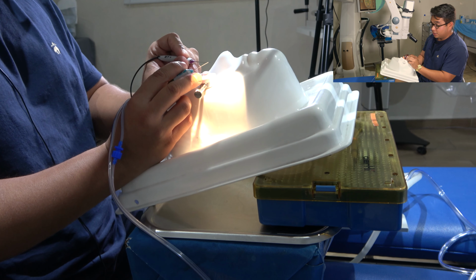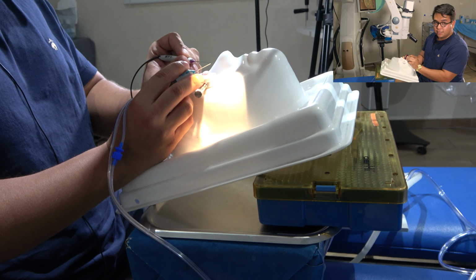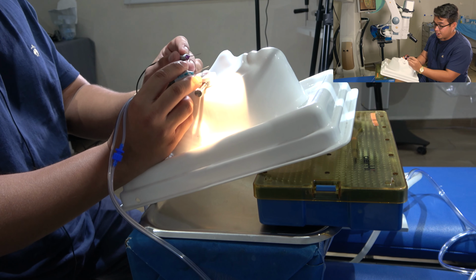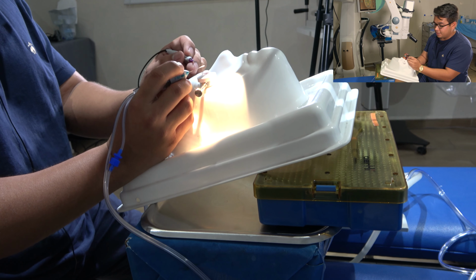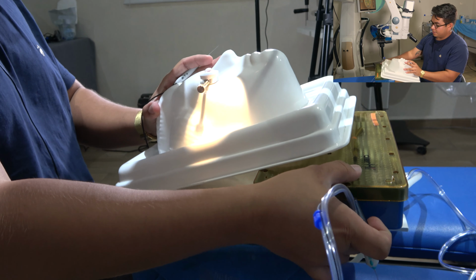So it's really important that you see the case and that you draw a diagram before the retinal detachment surgery so you can plan the position of the patient.